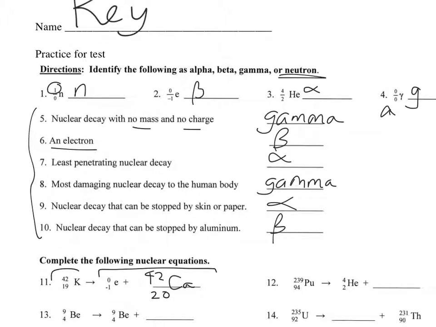For number 12, I have alpha decay. So again, both my mass and my atomic number will be changing, and the same applies here. My reactants have to equal my products. Reactants have to equal products. So this here would be 235 and 92, and I would have to look that element up and find out that it is uranium.